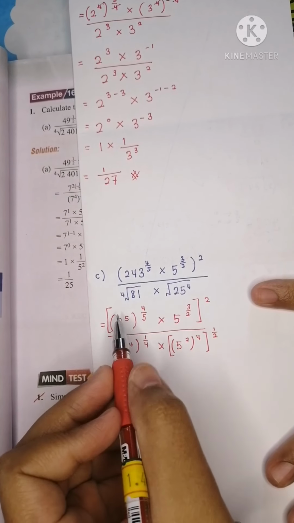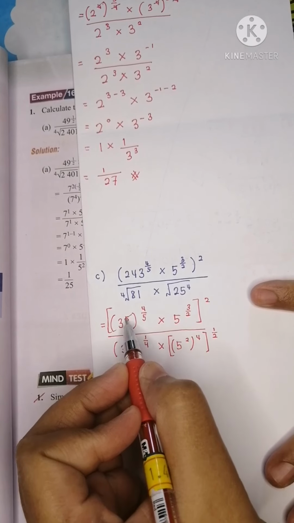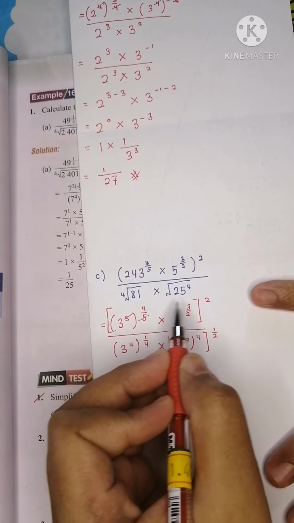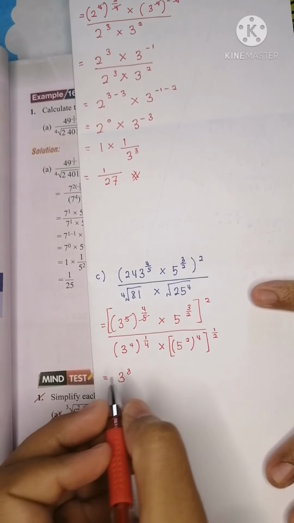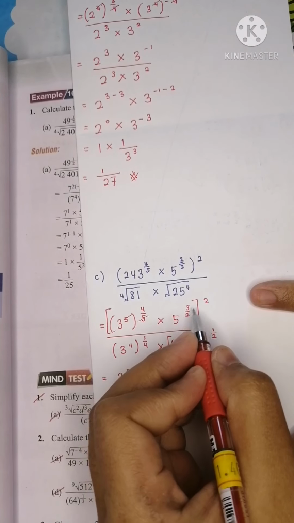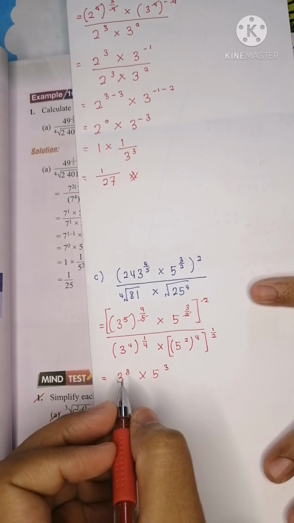Okay, look at this one. This is 5 times 4 over 5, so we can cut here. So it will become 3 to the power of 4, 3 to the power of 4, 4 times 2, 8. So 3 to the power of 8. Multiply with 5, 5, 3 over 2 times 2. We can cut. Then we got 5 to the power of 3.